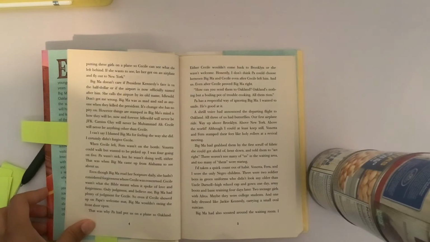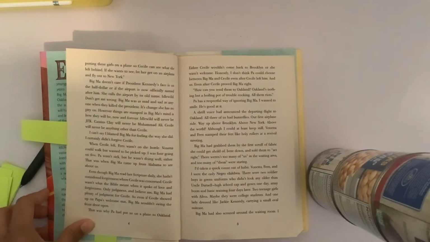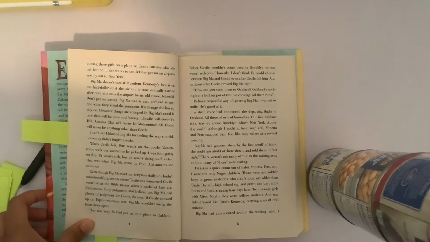Big Ma had grabbed them by the first scruff of fabric she could get a hold of, bent down, and told them to act right. There weren't too many of us in the waiting room, and too many of them were staring. I'd taken a quick count out of habit. Vanetta, Fern, and I were the only Negro children. There were 2 soldier boys in green uniforms who didn't look older than Uncle Darnell. High school cap and gown one day, Army boots and basic training 4 days later.